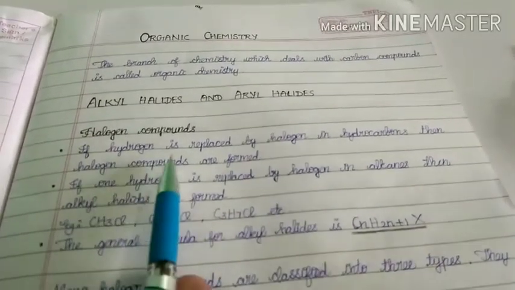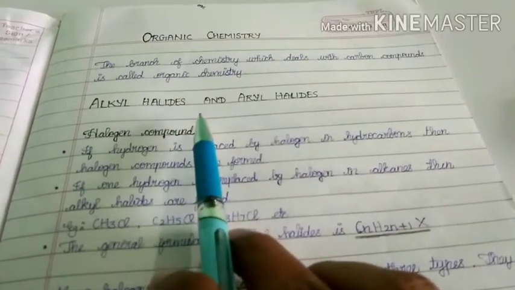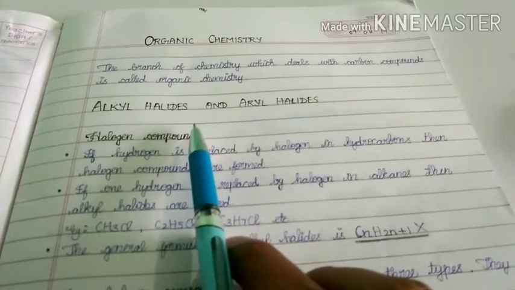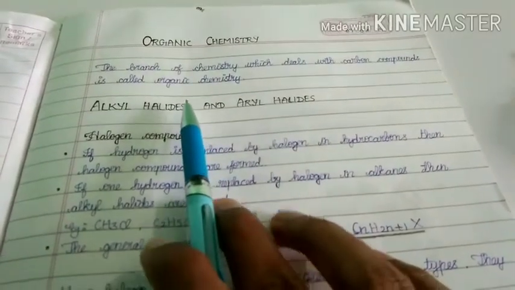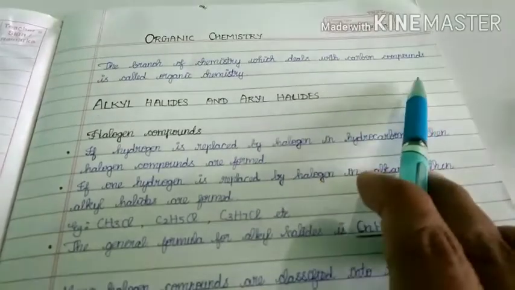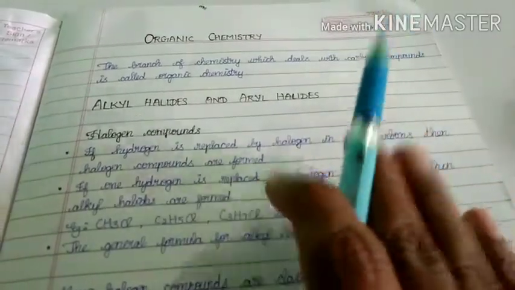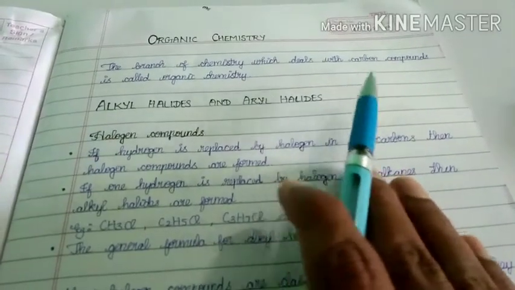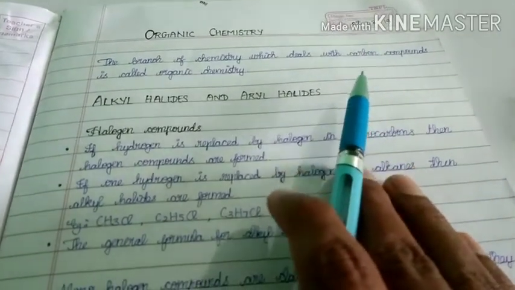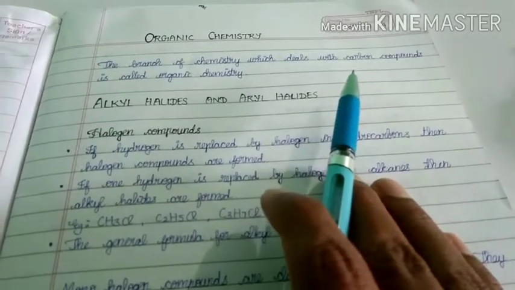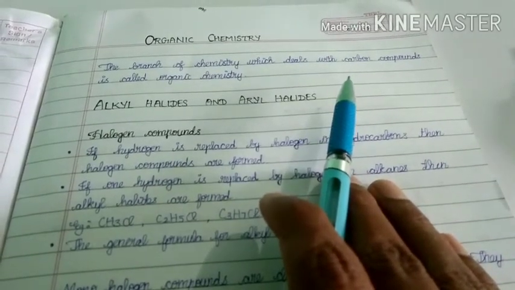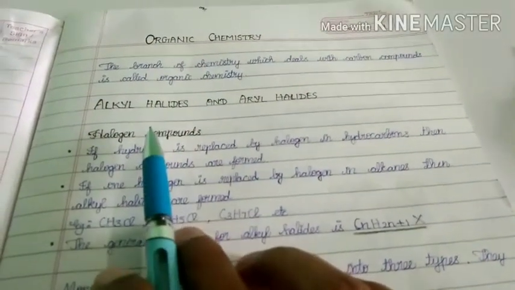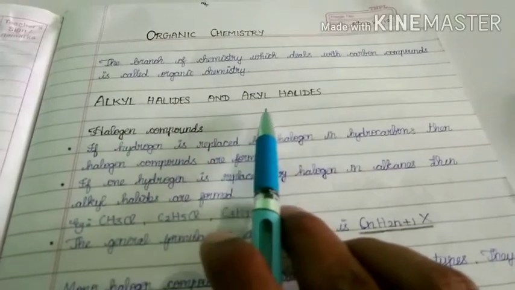Before going to discuss this one, we will just revise the definition of organic chemistry. We know the definition already; I will revise once again. The definition for organic chemistry is what? The branch of chemistry which deals with carbon compounds. That means the compounds contain carbon, which is the essential and main element in those compounds. To discuss their properties and preparations is called organic chemistry. So the first topic here is alkyl halides and aryl halides.